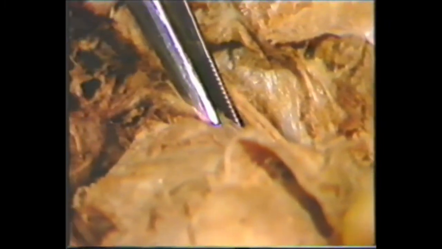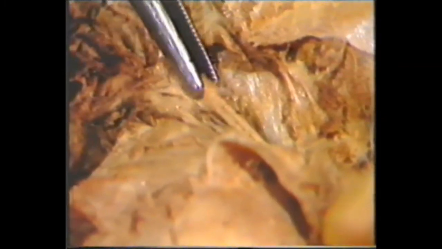It arises from the internal iliac and crosses over the apex of the ischial spine. This is the pudendal nerve. It arises from the second, third, and fourth sacral roots. It runs medial to the artery and crosses over the sacrospinous ligament. This is the sacrospinous ligament. The internal pudendal artery and the pudendal nerve continue their course in the perineum.